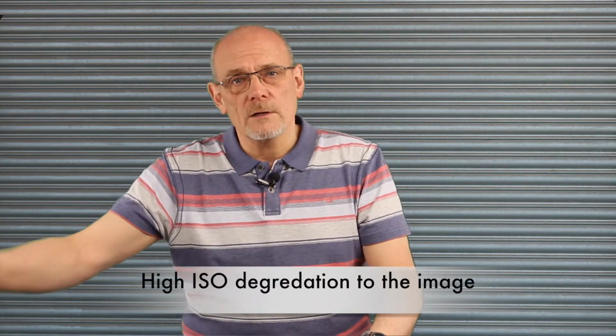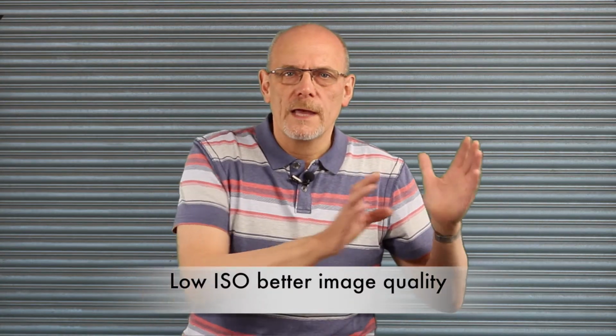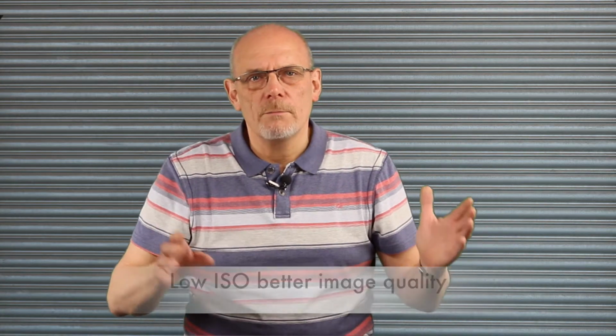First of all is ISO. At high ISO, 800, 1600, 3200, there's going to be a bit of grain. There's going to be a bit of degradation to the image. If you're at 100 ISO, that's a better image. So if you bear that in mind, if you can be towards the lower end, then obviously your file is going to be slightly better.